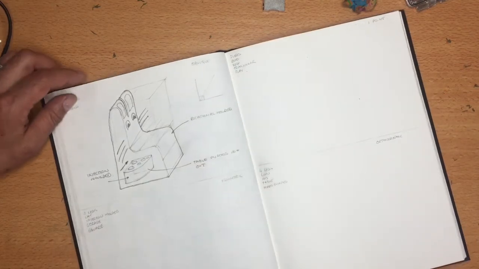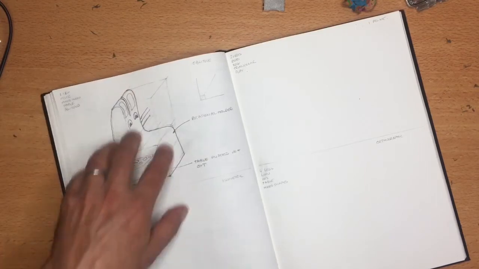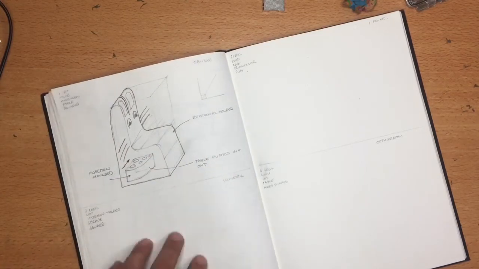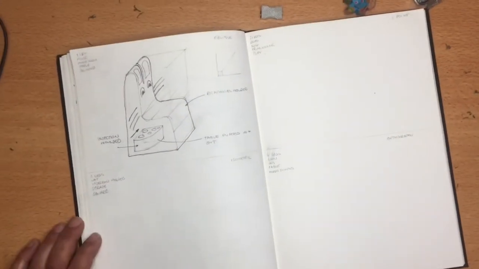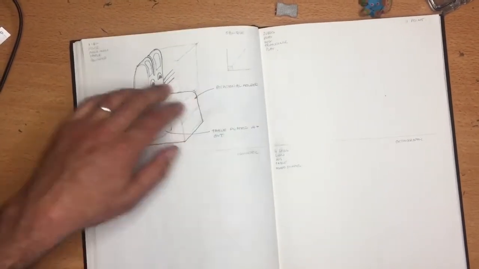So your annotation at this stage is just about exploring ideas. I might go back to that in a bit more and talk about things that I would develop. But I'm trying to keep this video quite quick. So that's my first idea done as an oblique.